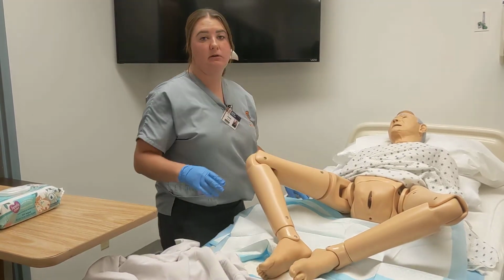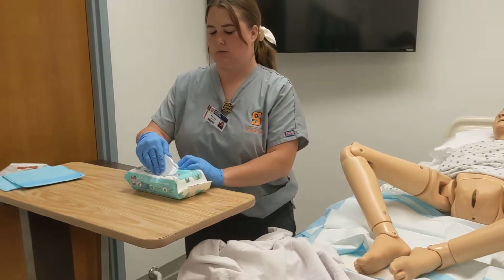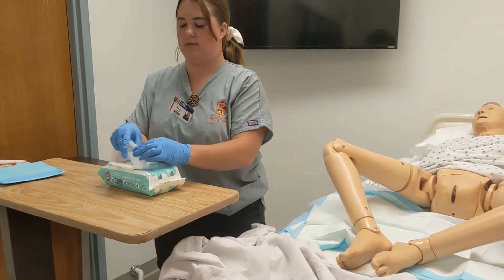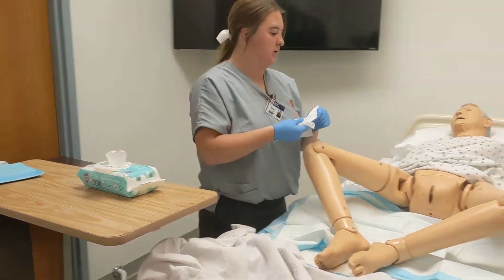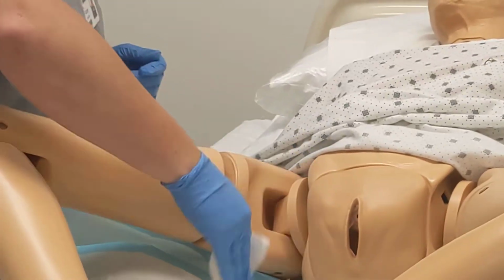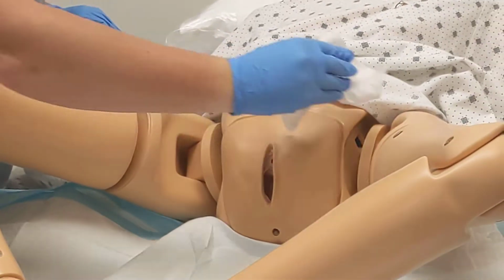All right, so now we're going to do peri-care. So we're going to get our wipe. And the first one, I'm just going to wipe their thighs and around the area that we're going to be working around.